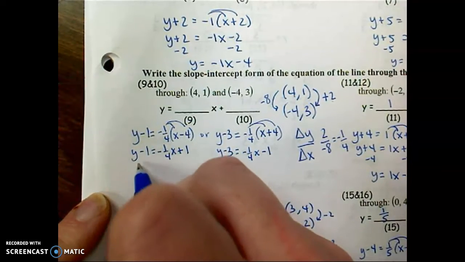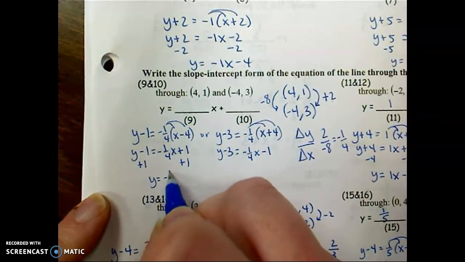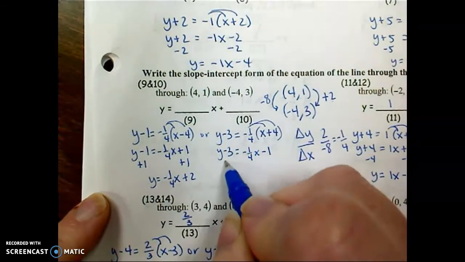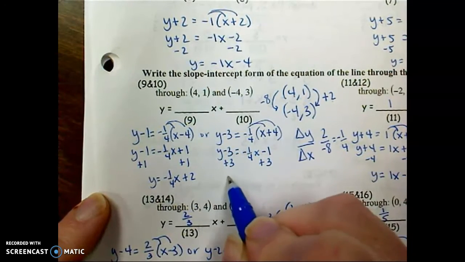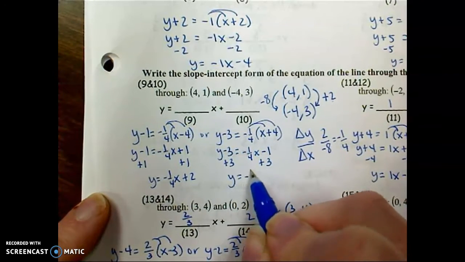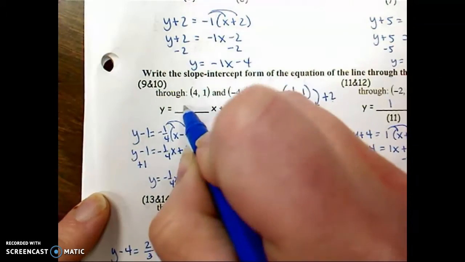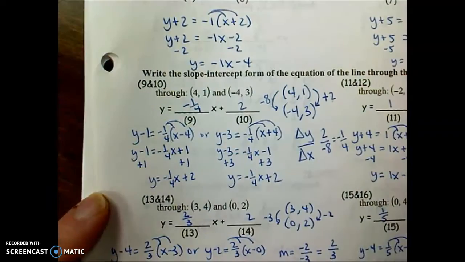So to get y by itself here, I need to add 1 to both sides, which makes my y-intercept become positive 2, 1 plus 1. Here I would need to undo the subtracting of 3 by adding 3 to both sides. We get the same answer, y equals negative 1/4 x plus 2. So my slope is negative 1/4, my y-intercept is positive 2.